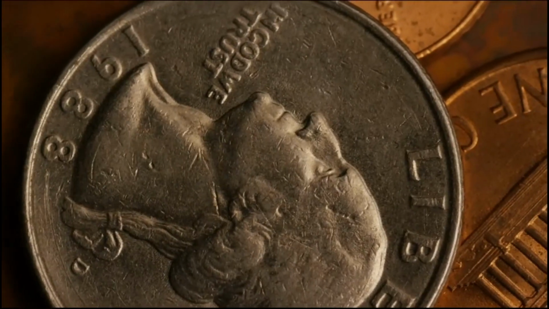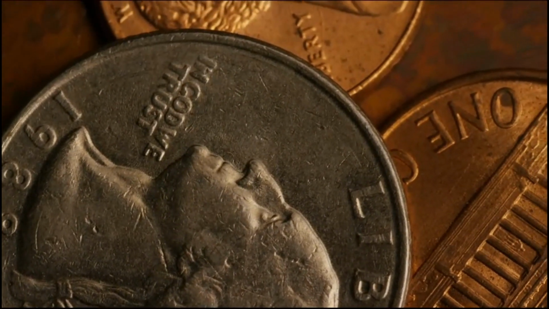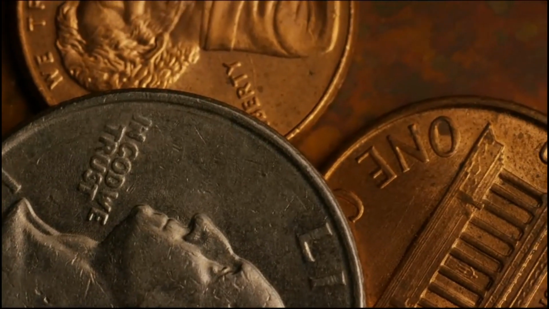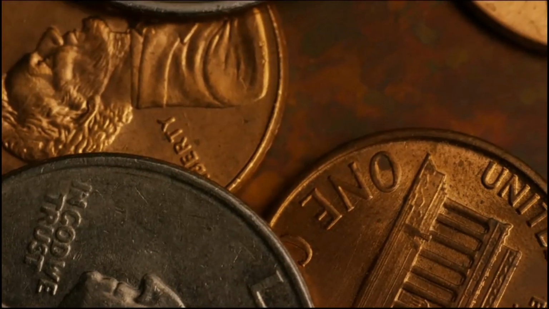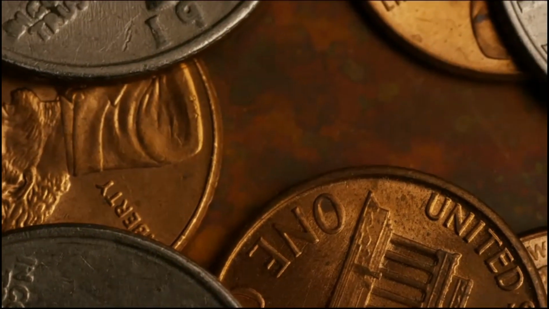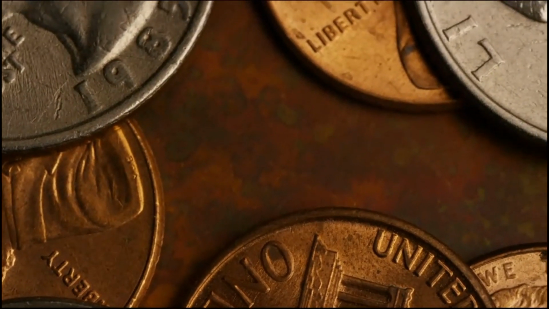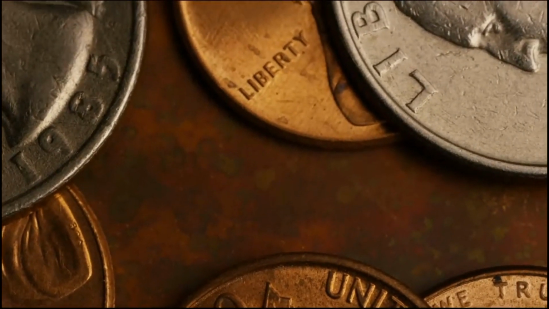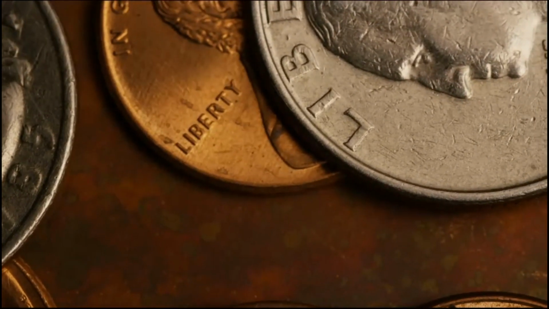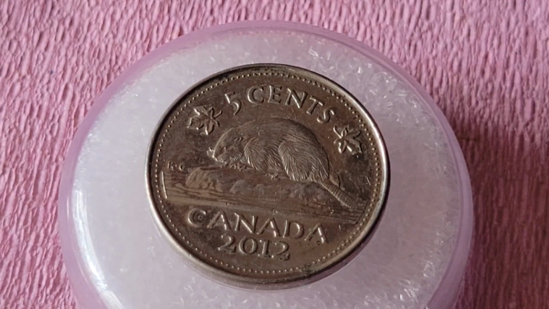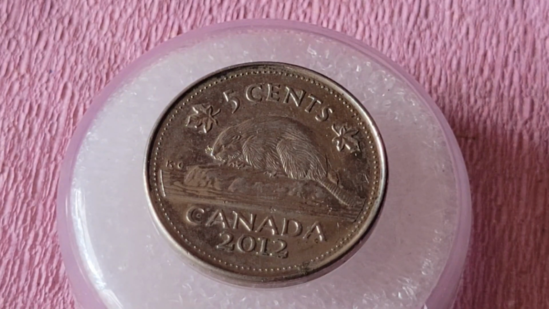You might think of this coin as just another nickel, but there's much more to it than meets the eye. In this video, we'll uncover the history behind this coin, explore its rarity, delve into its current value, and discuss how it might be worth more than just 5 cents in your pocket. Stick around to find out why this modern coin could potentially be worth millions in circulation.